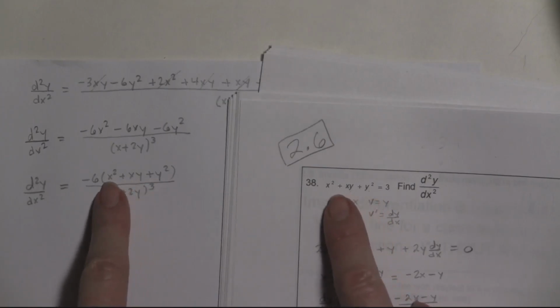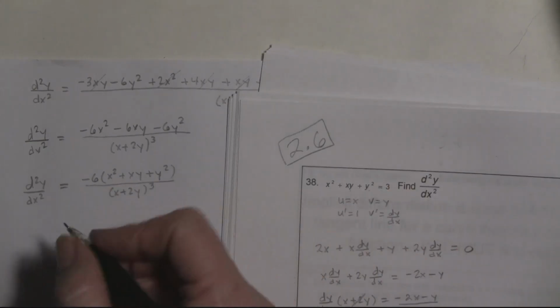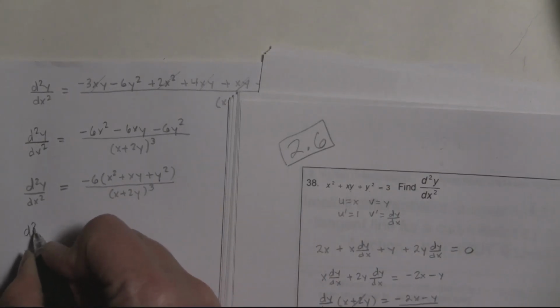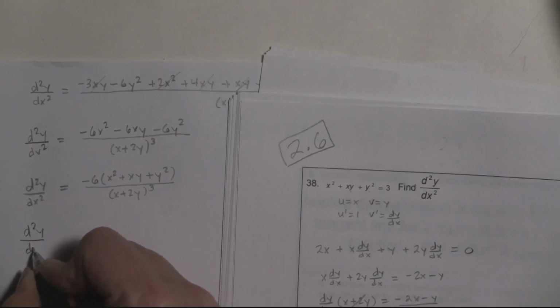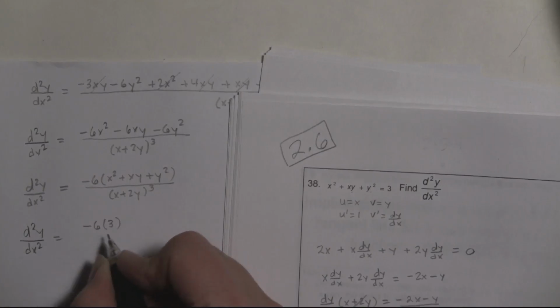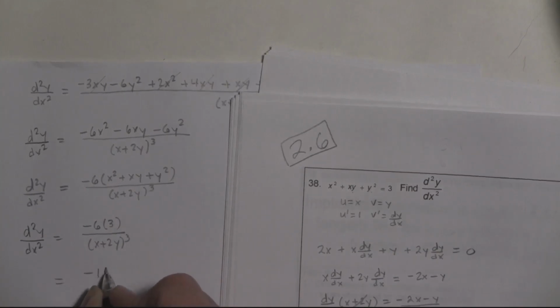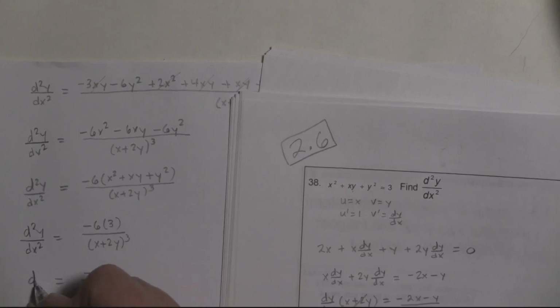So I can substitute x squared plus xy plus y squared with 3, and then I will have simplified this pretty well. And you have to admit it looks pretty good. Minus 6 times 3, which is negative 18, over x plus 2y cubed. So negative 18 over x plus 2y cubed is that second derivative.